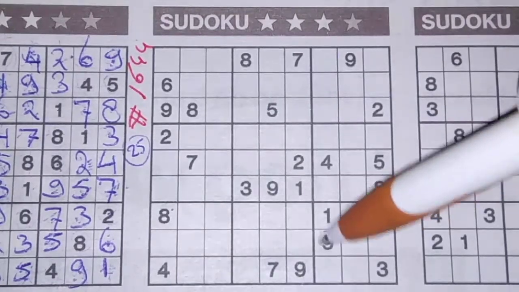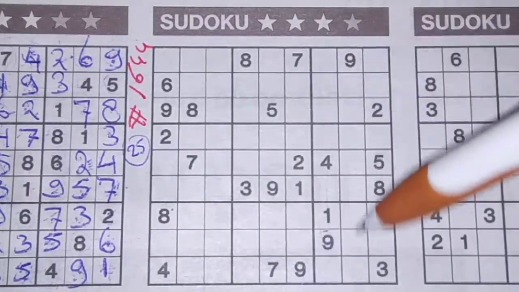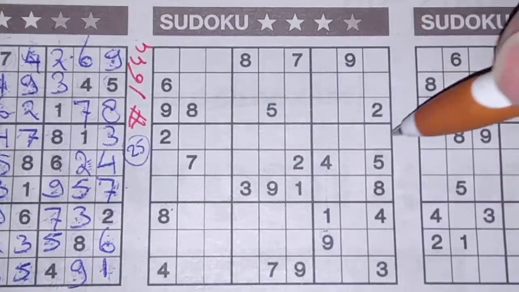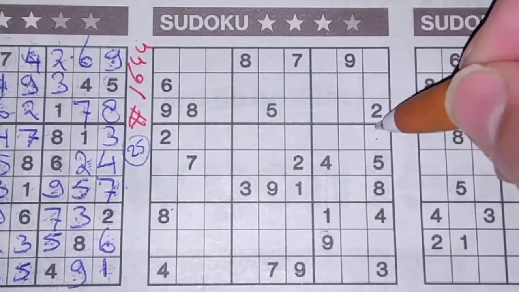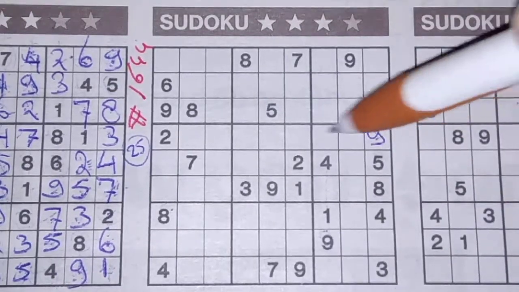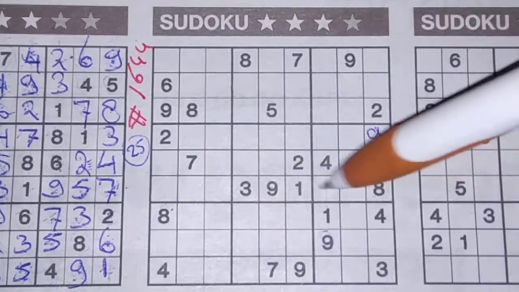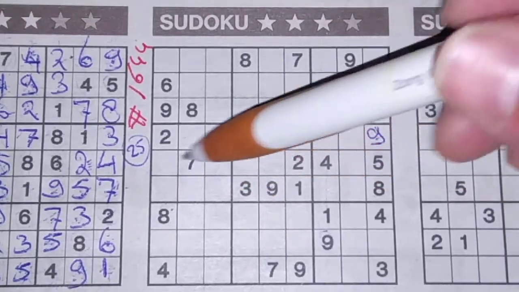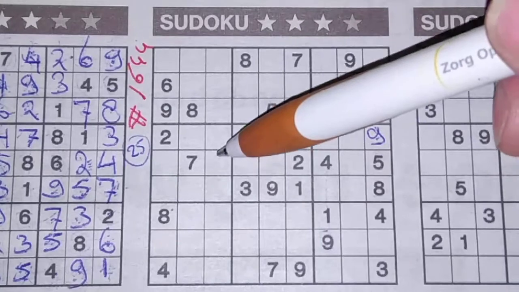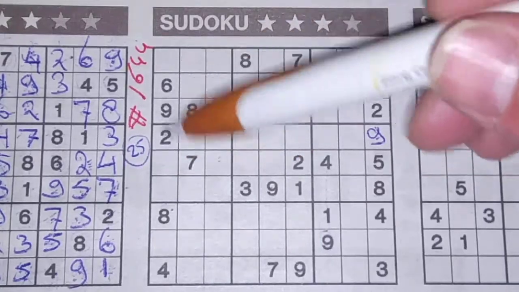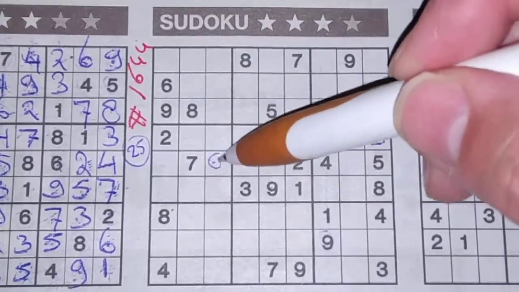We have a 9 in this column, 9 in the column next. So in the last column, the only place for the 9 should be there. 9 in this row, 9 in that row. So in the middle row, the only two places for the 9 should be here or there. We see here 9, no 9 there, 9 should be there.